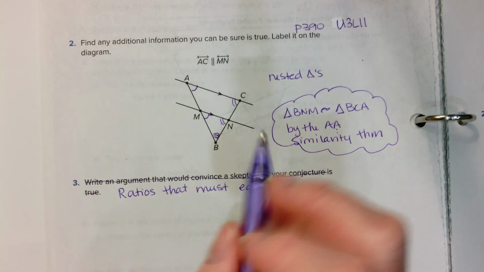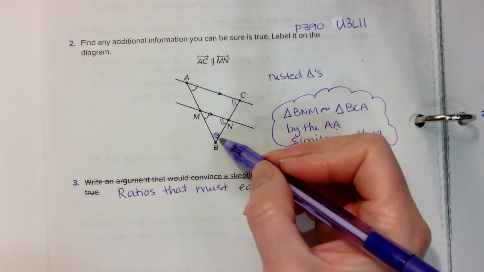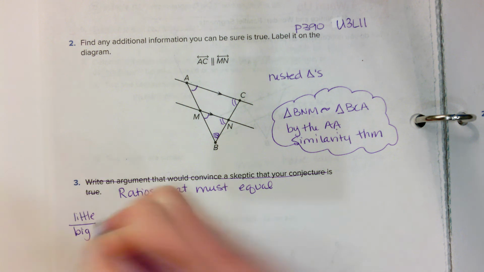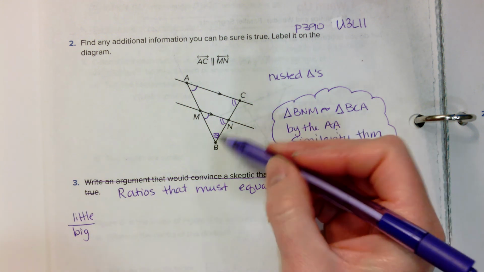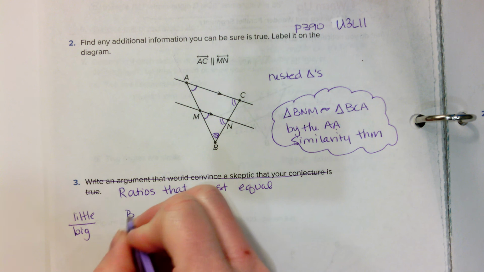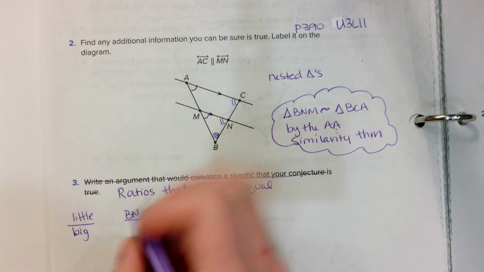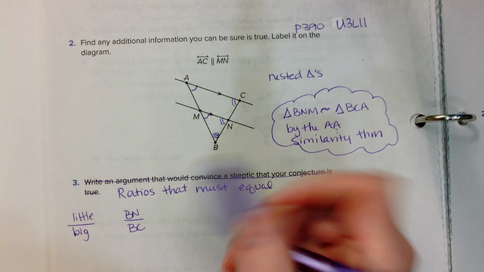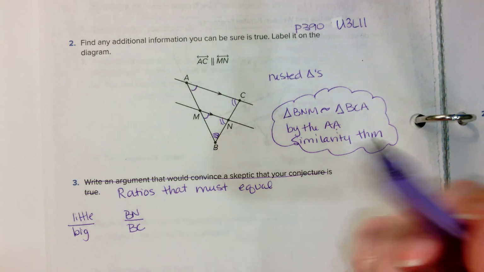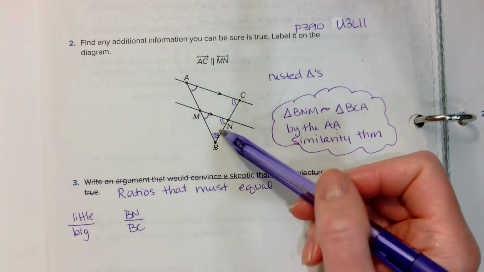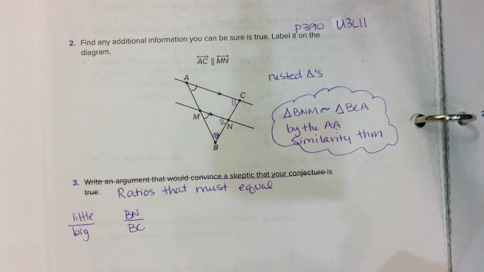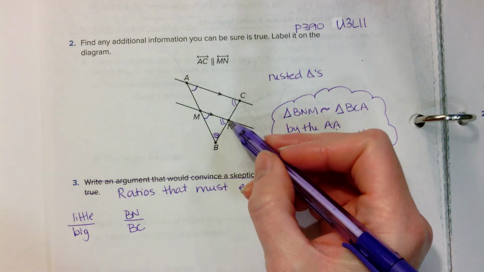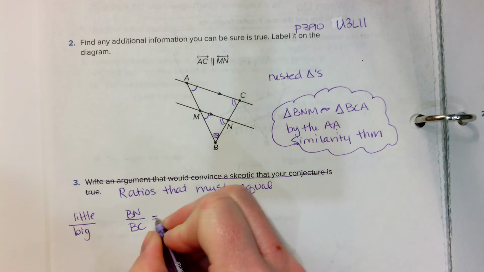So I know, for example, that from the little, I'm going to write these little over big, but you could write big over little. That part doesn't matter at all. So BN corresponds to the big triangle side BC. So I don't know what that's equal to. I have no idea. Is that equal to 1/2? Is that equal to 1/3? Is that equal to 1/4? It kind of looks like it's going to be 1/2 just by looking at the picture, but I don't really know what it is.